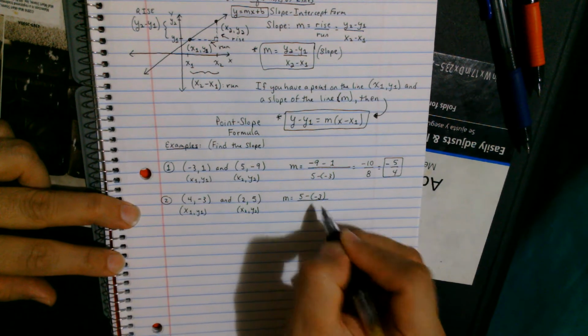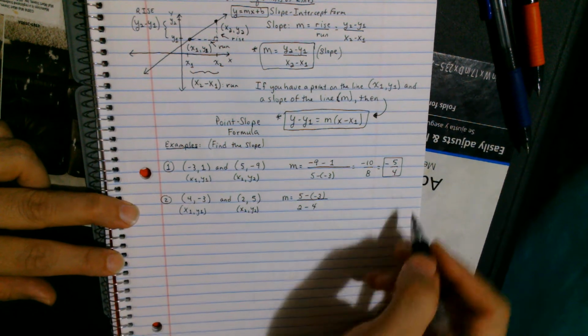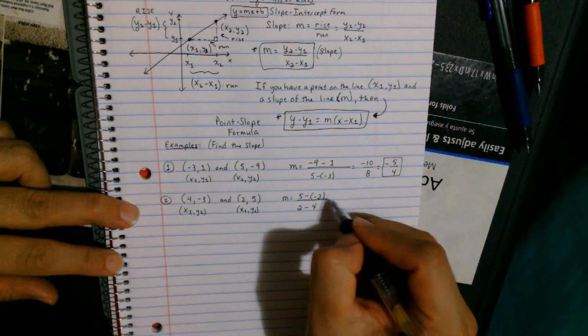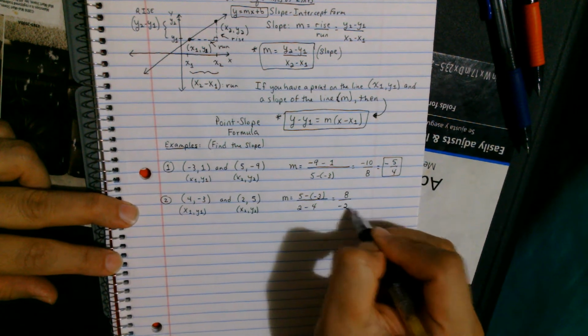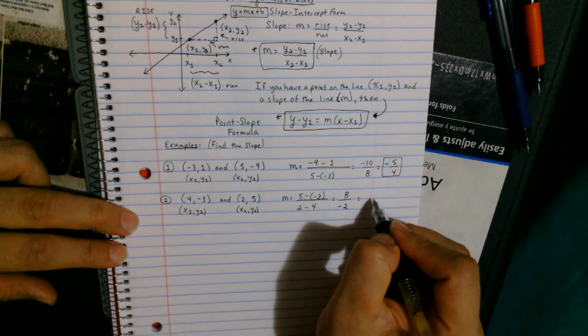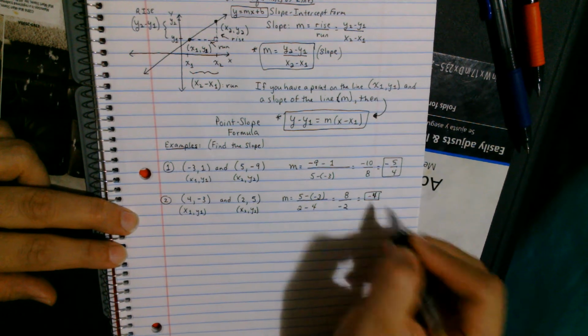The first y is -3, divided by x2 minus x1, 2 minus 4. These two negatives become positive on top, so that's 5 plus 3 is 8. 2 minus 4 is -2. 8 divided by -2 would be -4. And that's your slope.